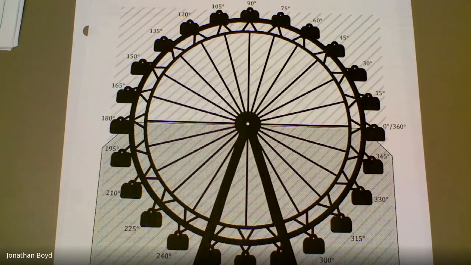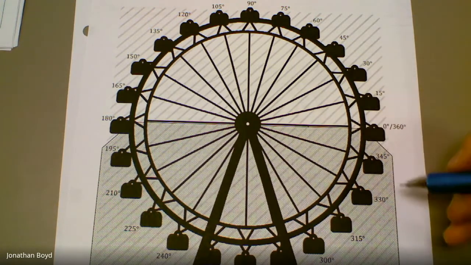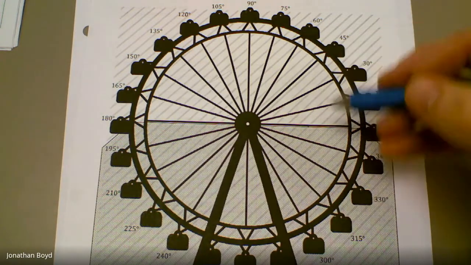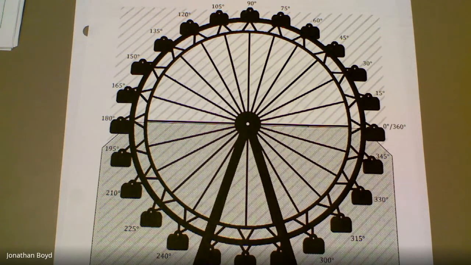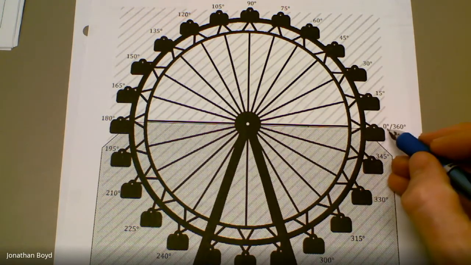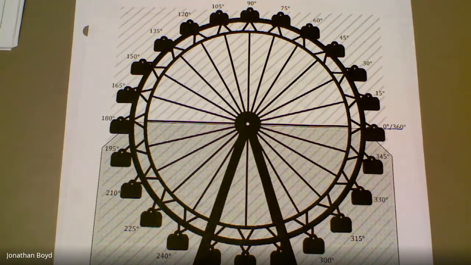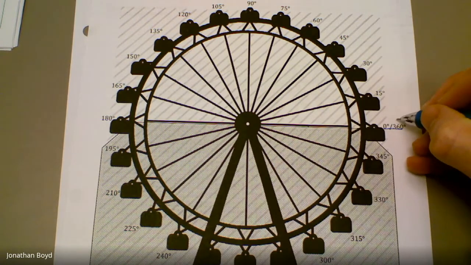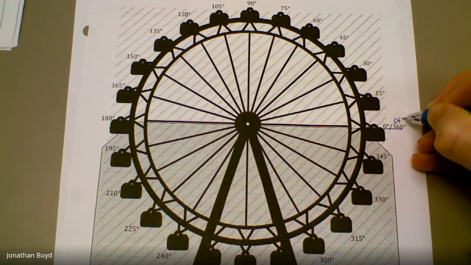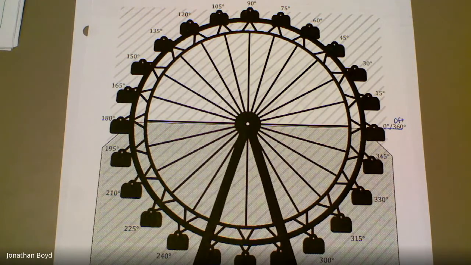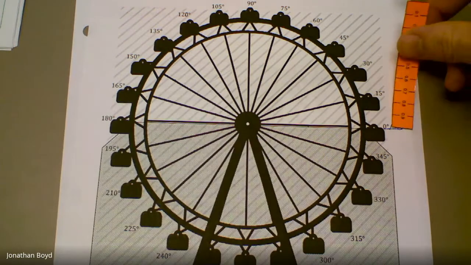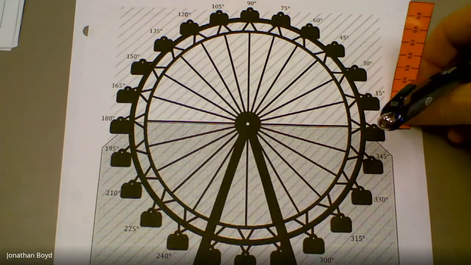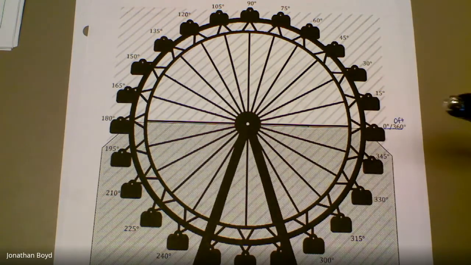So what we're going to do is go around and measure the distance from each of the seats to figure out how far each rider would have to climb. Starting out right here at 0 and 360 degrees, we already know these guys are on the ground level, so we'll say this one is 0 feet. I'd say it's 0 units too, because it's already on the ground level.